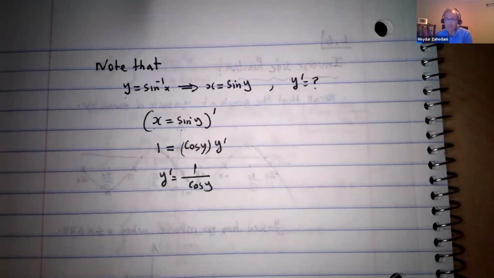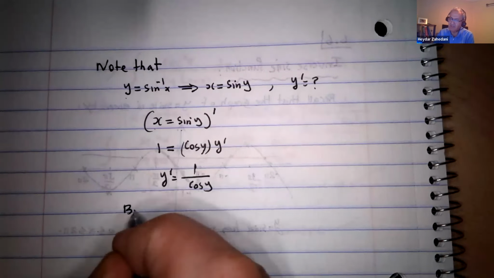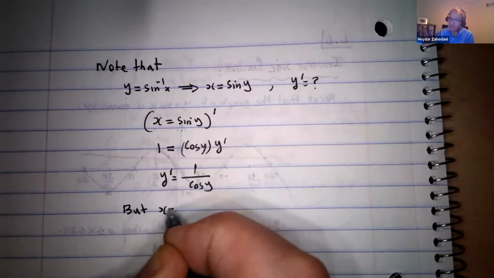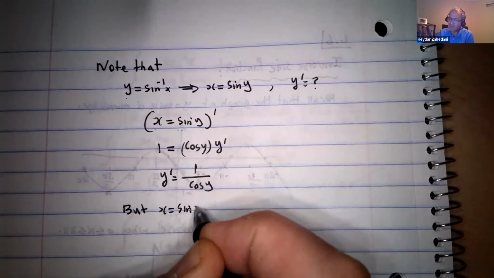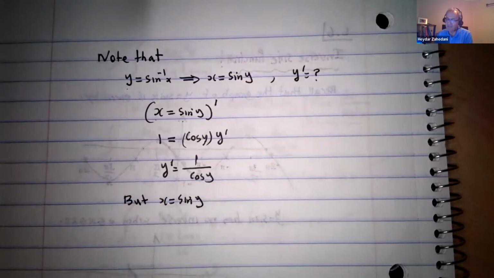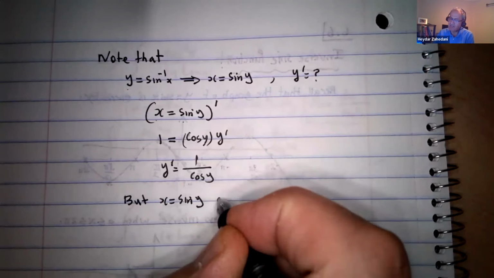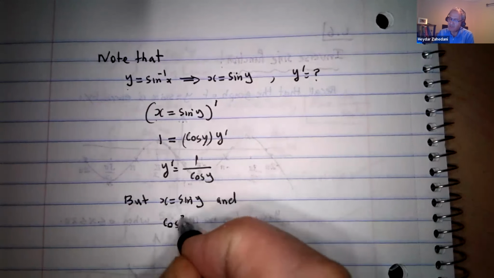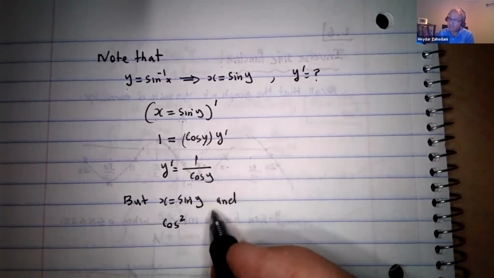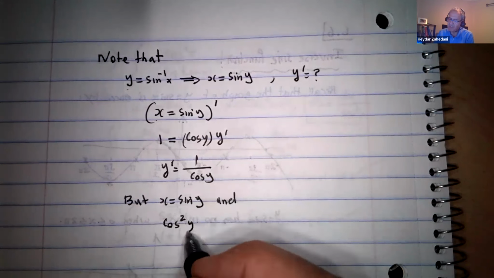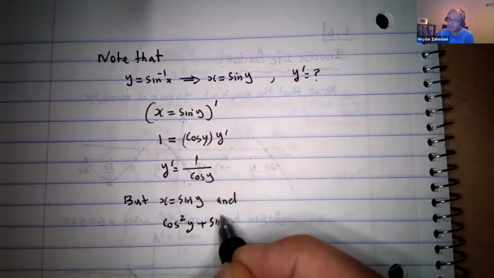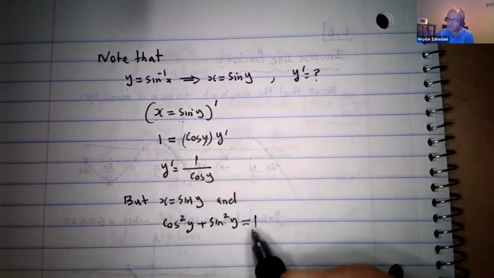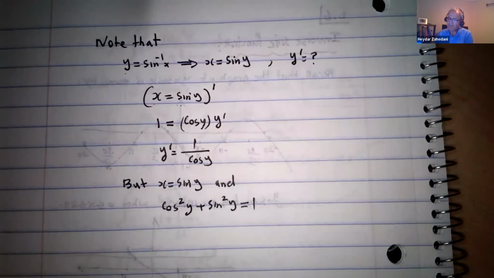What do you want to write down in terms of x? So we go back: x equal to sine y. And remember this formula from trigonometric functions, the particular identity: sine squared plus cosine squared is equal to 1. And so sine y is x.